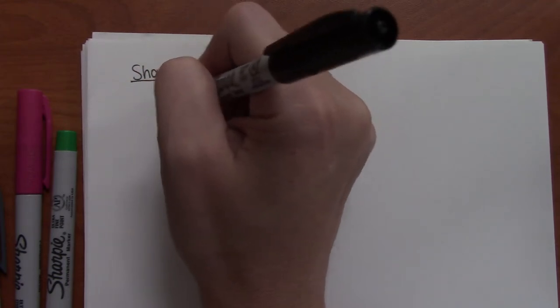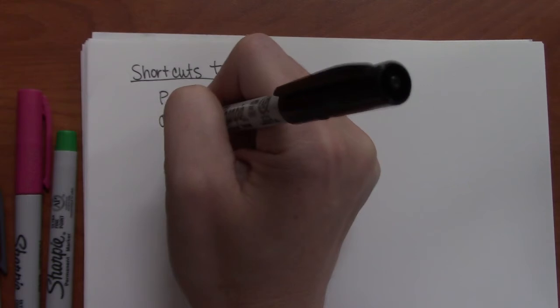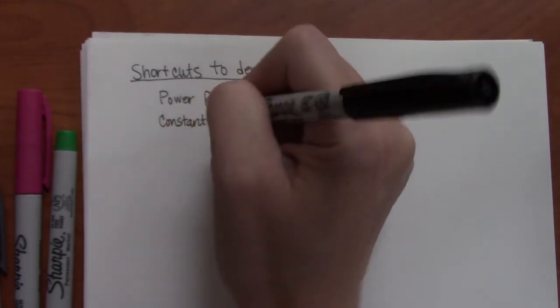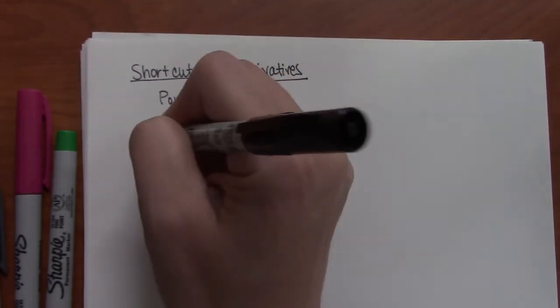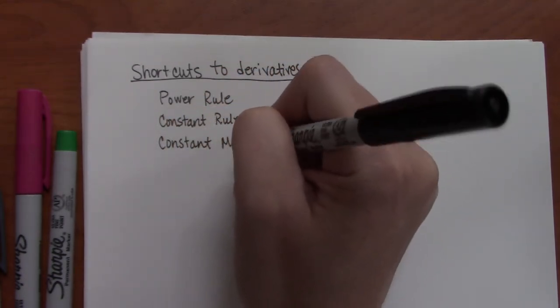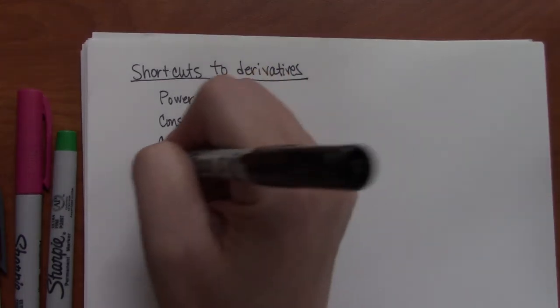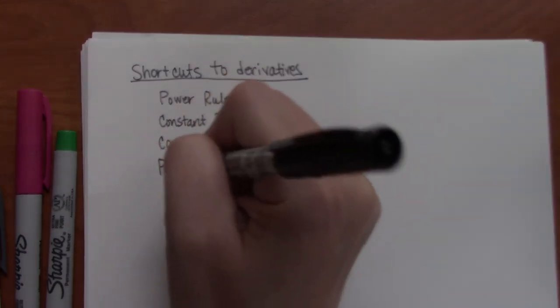So we've done the power rule, right? There's a rule for constants. There's the constant multiple rule, right? Product rule.